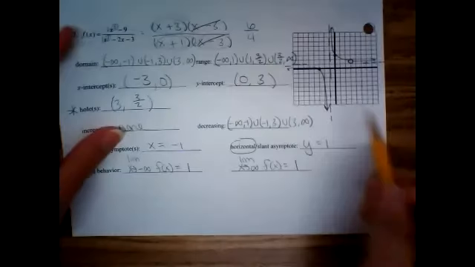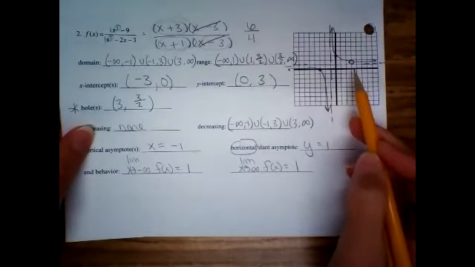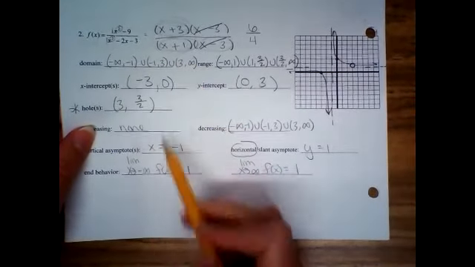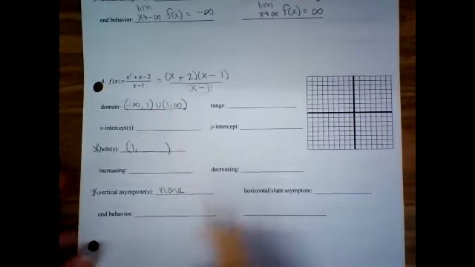But hey, Miss Cole, wasn't there a problem where we had both a hole and a vertical asymptote? Yeah, why was that okay on that problem? There were 2 numbers that got kicked out. So one of them was the hole and one of them was the vertical asymptote. But if you only have one number, it's got to be one or the other.